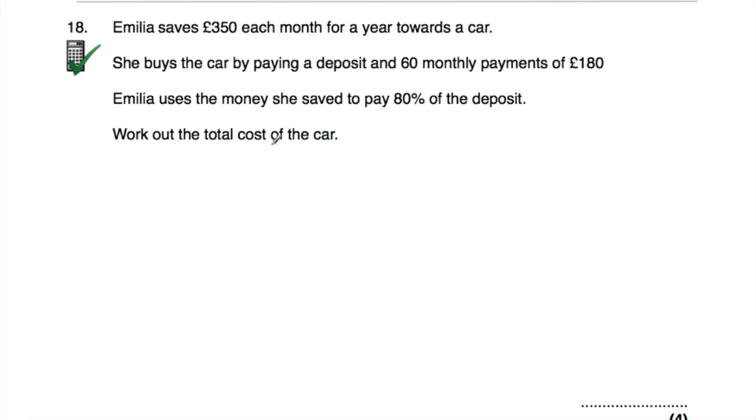Okay, so another approach to this question is to use multipliers. So what we could do in this question is, well, she saves £350 each month for a year towards a car. So let's take our £350 and multiply that by 12, and that's equal to £4,200. So that's how much money Amelia has saved. And then she buys the car, paying a deposit, we don't know how much that is, and then 60 monthly payments. So 60 multiplied by £180 is equal to £10,800. So that's how much she pays in the monthly payments.